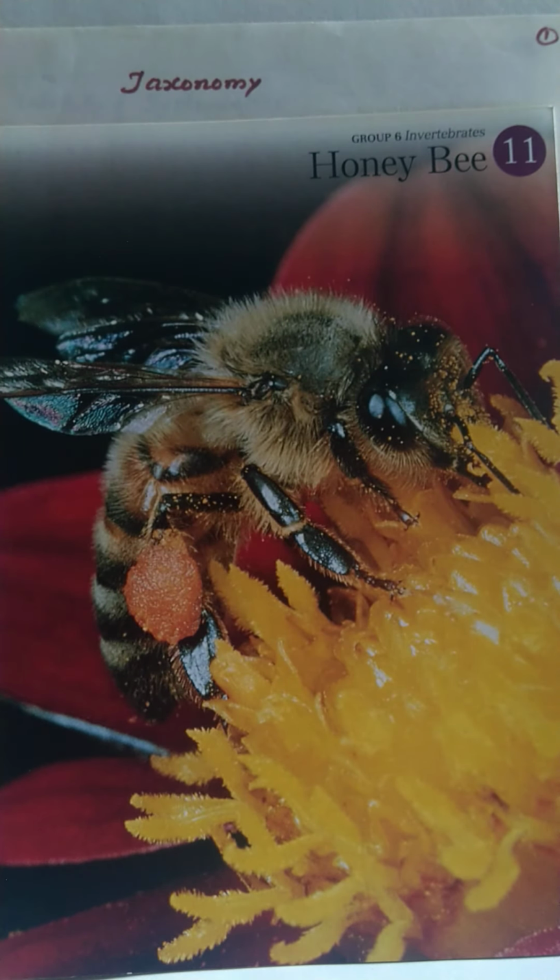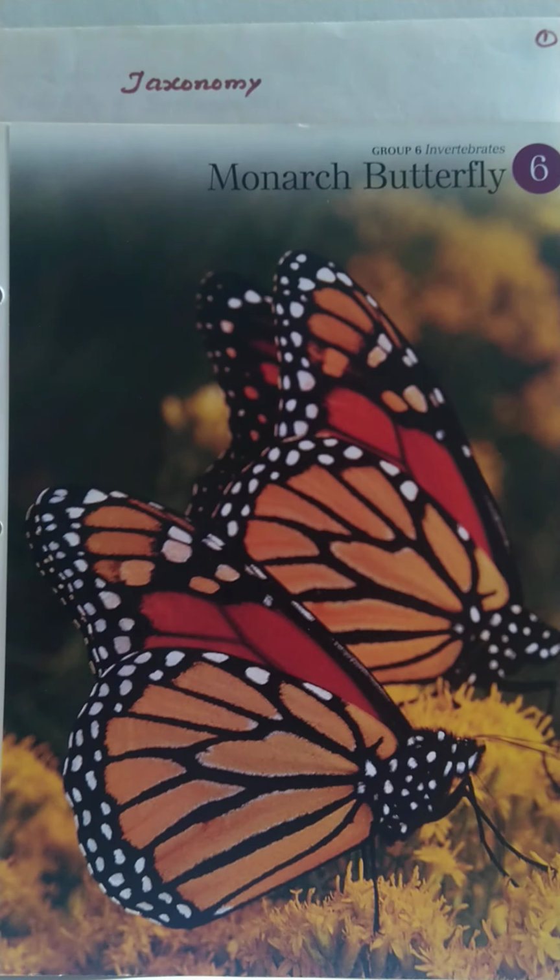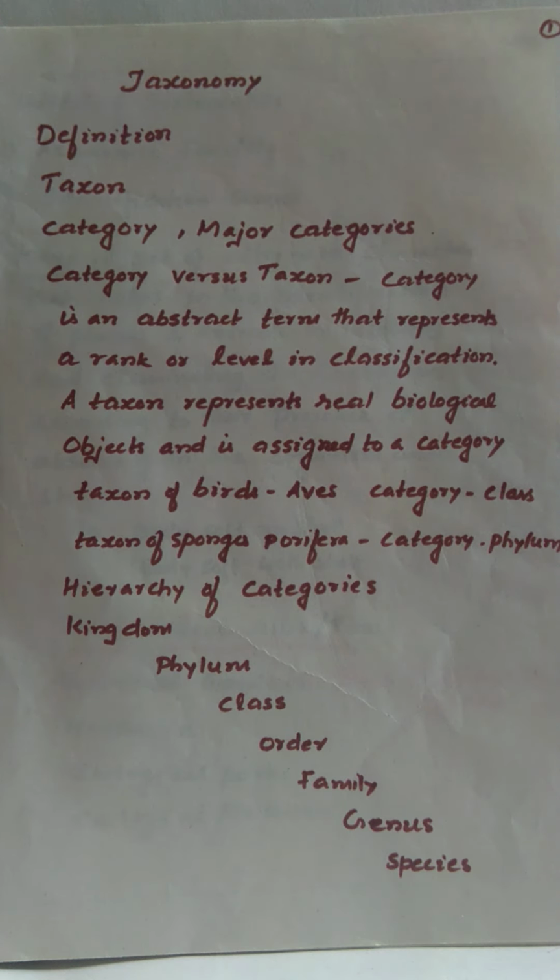What is taxon? It's a general term for grouping in a systematic classification of organisms. That is, a group of similar genetically related individuals having certain characters distinct from those of other groups. Here, all the insects, honeybee, then butterfly, these all come under one group, that is the insect group. So all the insects come under one taxon. Like that, all the fishes come under another taxon. All grasses come under another taxon.